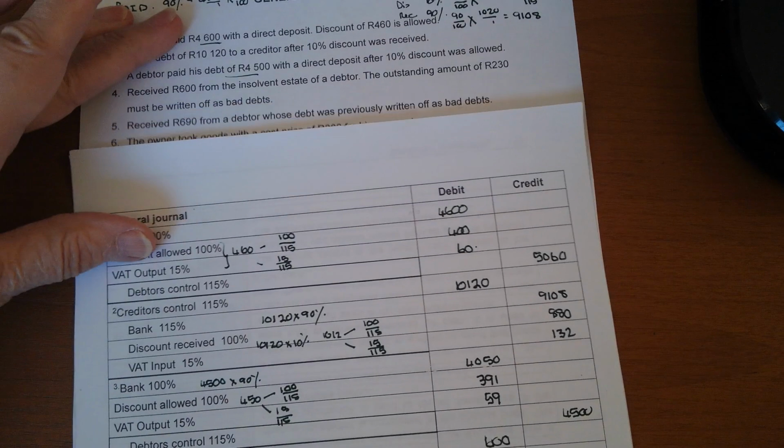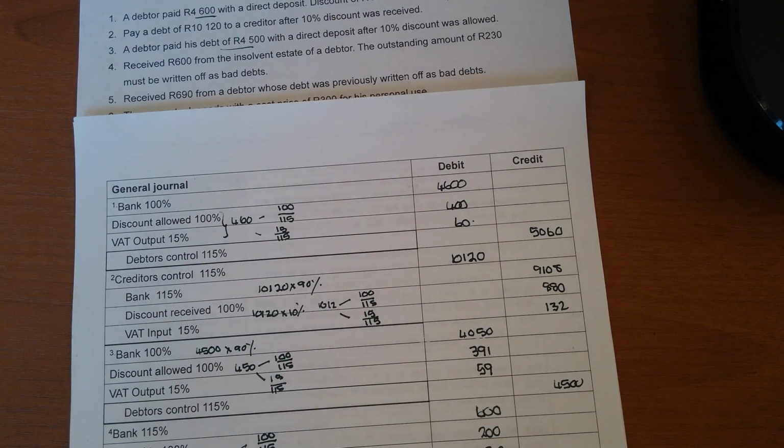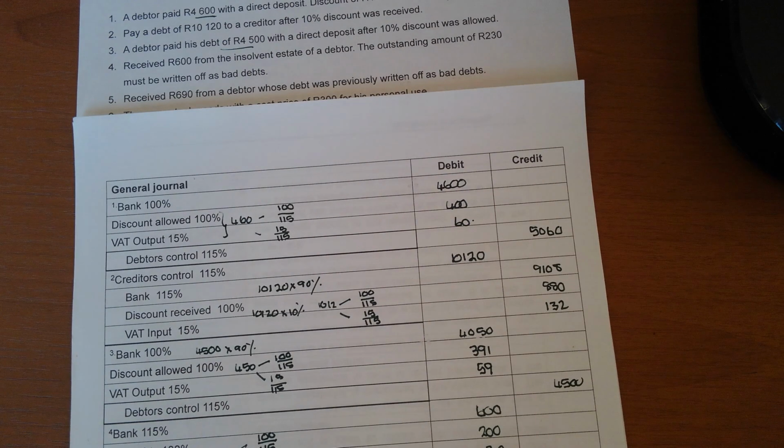Okay, if we read number 5, receive 690 from a debtor whose debt was previously written off as bad debts. Now remember, as soon as you've written off bad debts, you can never go and credit the debtors control, because we close their account and they don't have an account in the business anymore. So when we wrote off the bad debts, we created an expense that decreased our profits. If we can recuperate that bad debts, it means that we must now show that we've got an income.